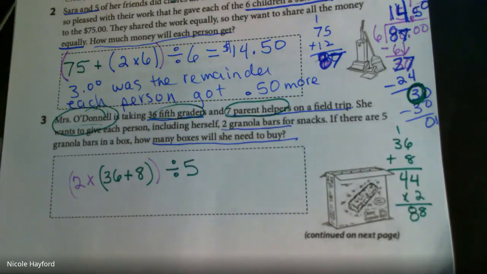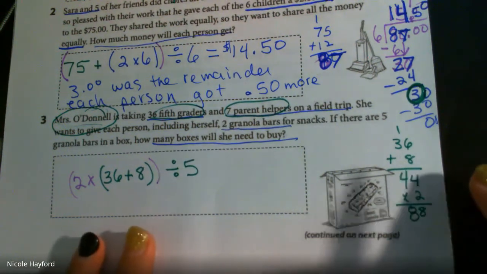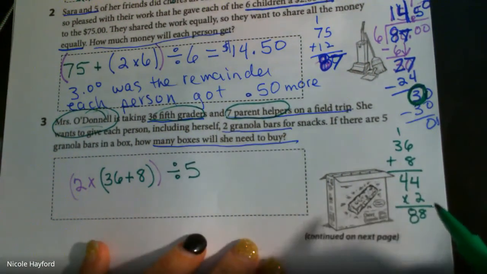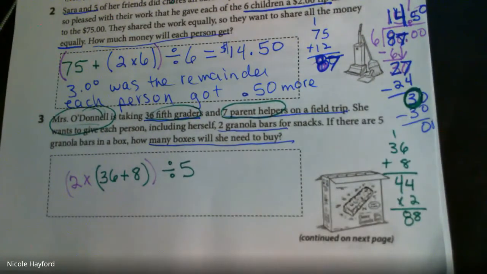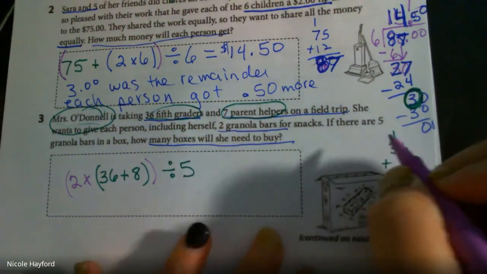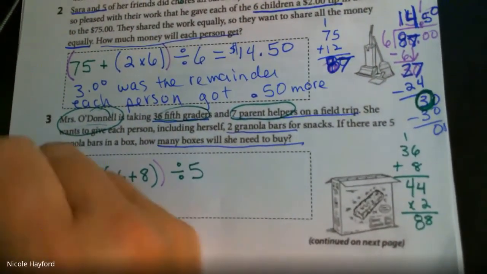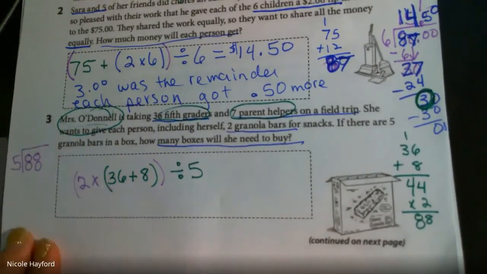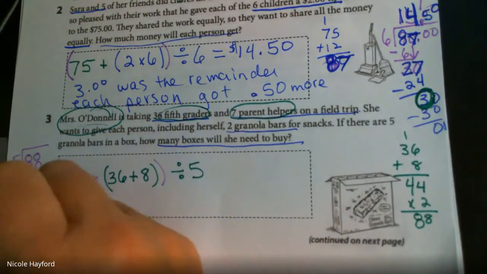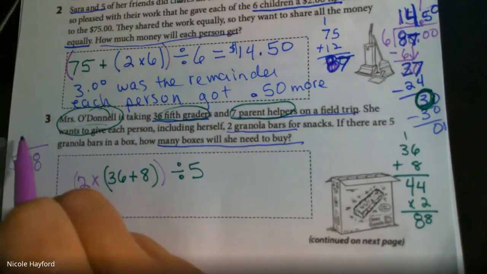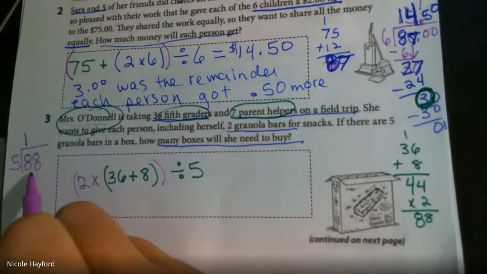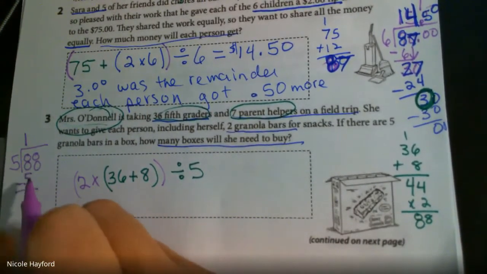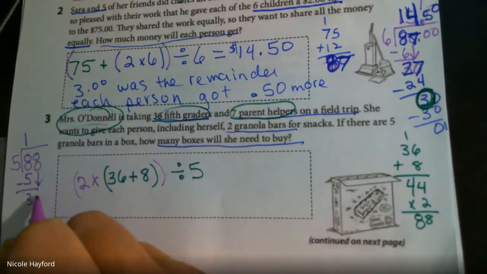Now we have to figure out, we know each box holds 5 granola bars, right? So now we're going to take 88 divided by 5. I'm going to do it over here on this side. All right, ready? 5 goes into 8 how many times? 1. 1 times 5, subtract 5, 3, we'll bring down that 8.